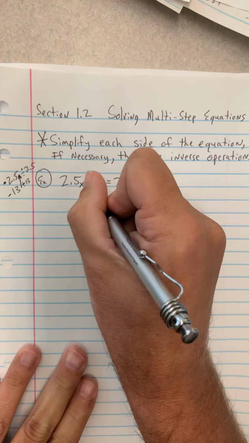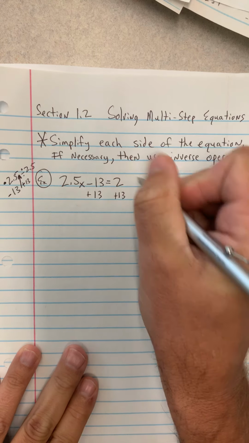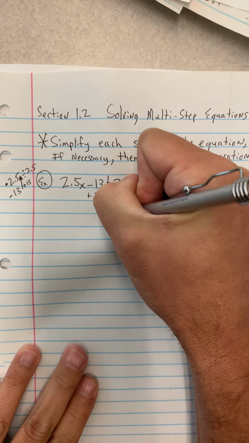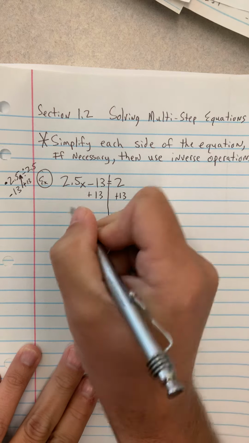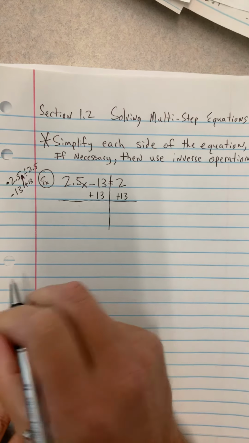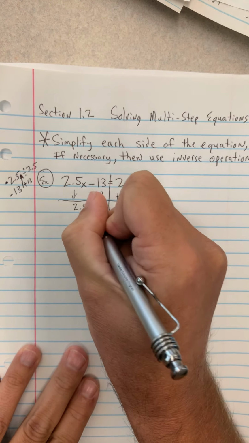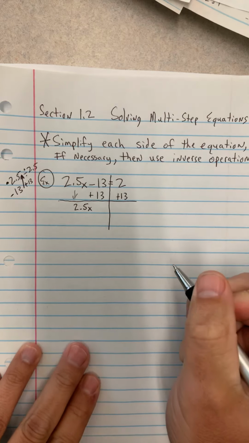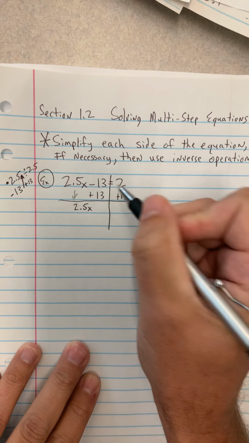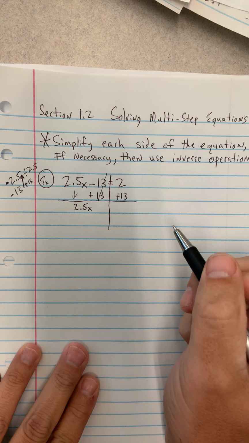First step, add 13. What I do to one side of the equation, I must do to the other. I'm going to stay nice and organized. Nothing's happening to this 2.5 right now. That's going to stay right here and come down. So I'm left with 2.5x. I have a negative 13 plus 13. That's 0. That's what I'm looking for.